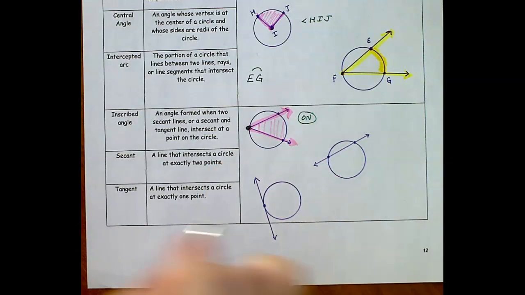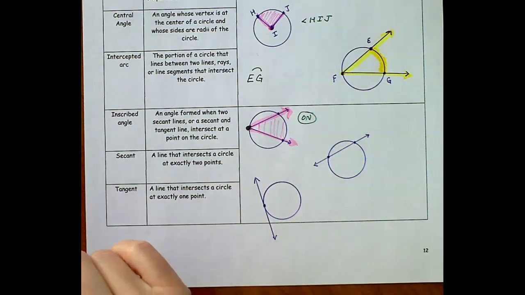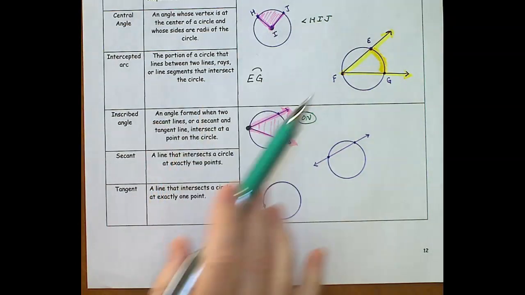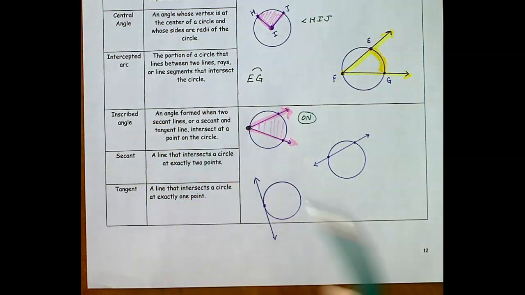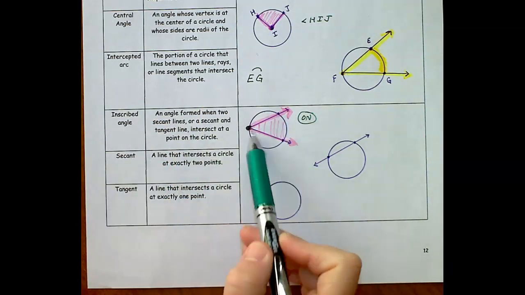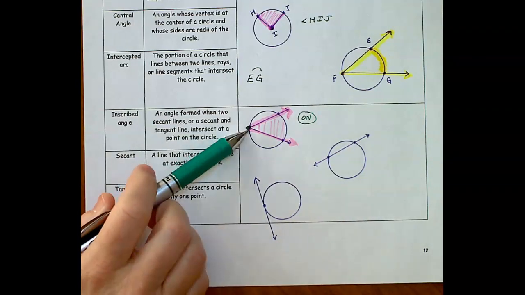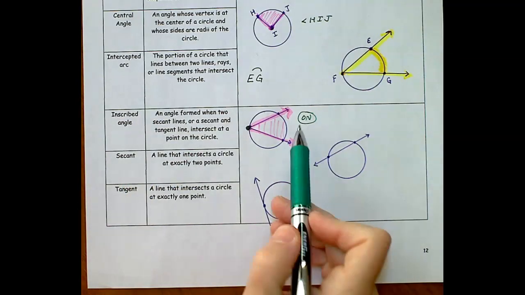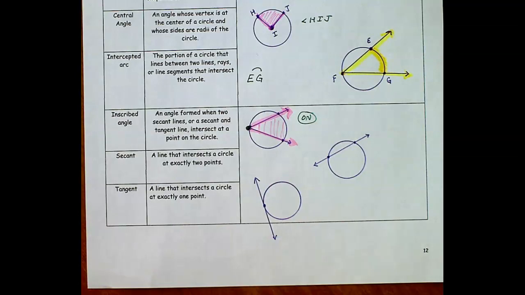That's going to be very important when we start our circle angle formulas, because they're going to ask you, where is the vertex? Is it smack dab center? Is it sitting on the circle? Those are things that you're going to need to know. So this is called an inscribed angle. So anytime the vertex is sitting on the circle, it's going to be called an inscribed angle. So "on" is the important thing to remember there.